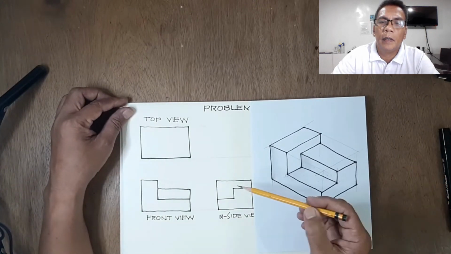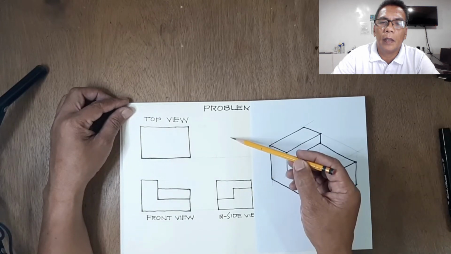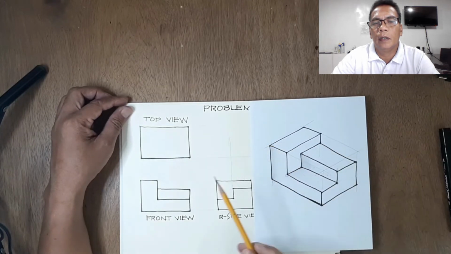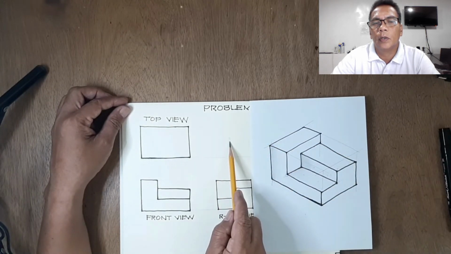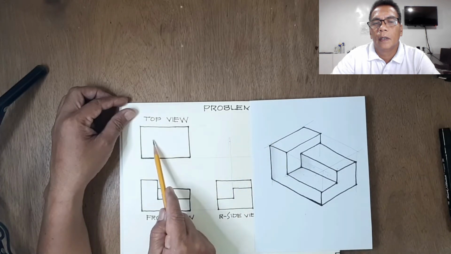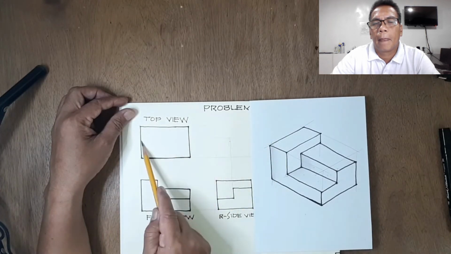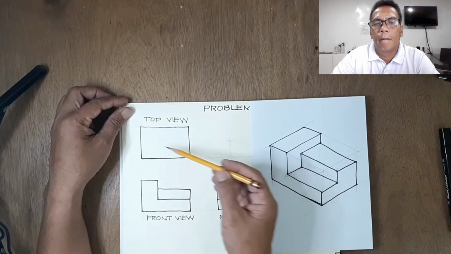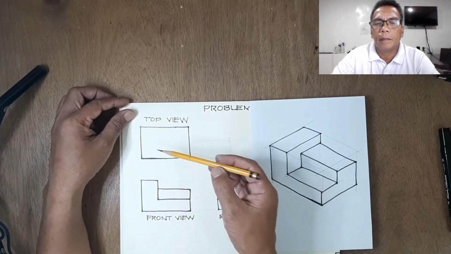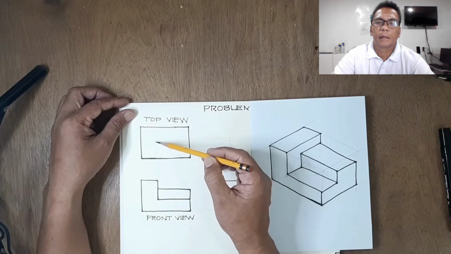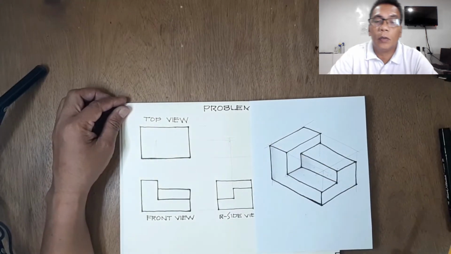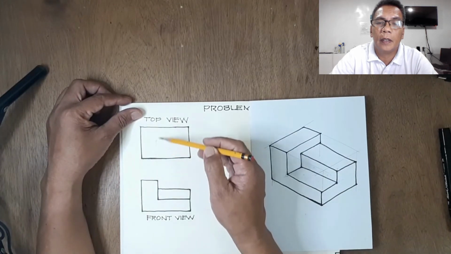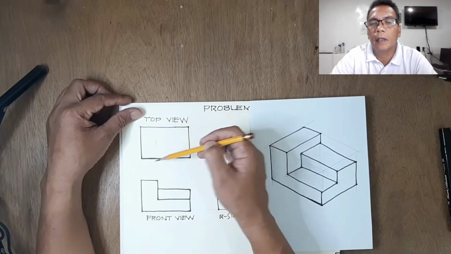Okay, that will be the focus of our attention, that particular corner, and then it will be projected to the top view horizontally. So there are only two lines that are missing. One is vertical, the other one is the horizontal line.